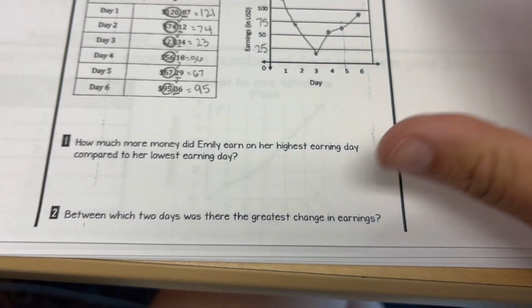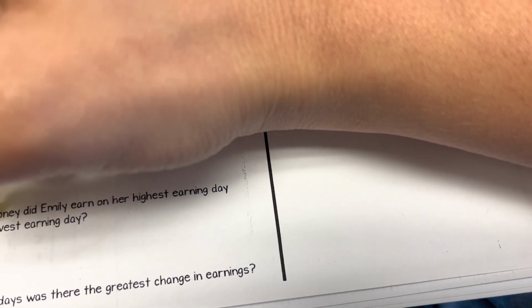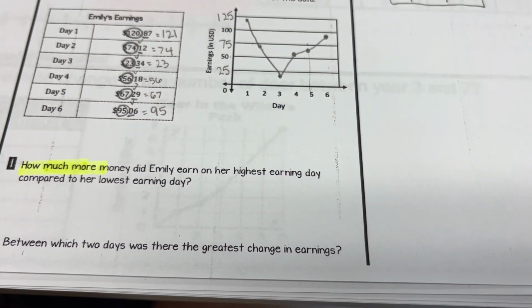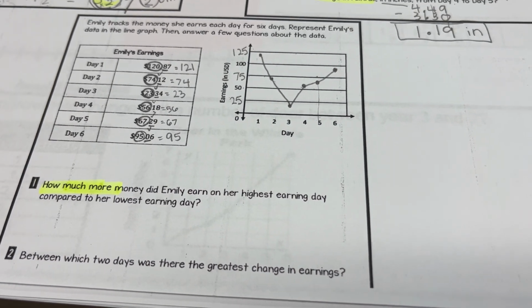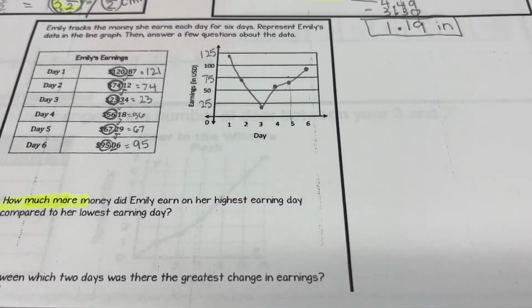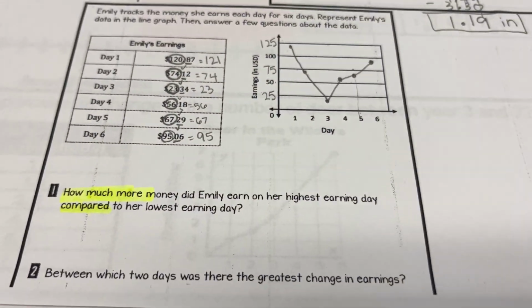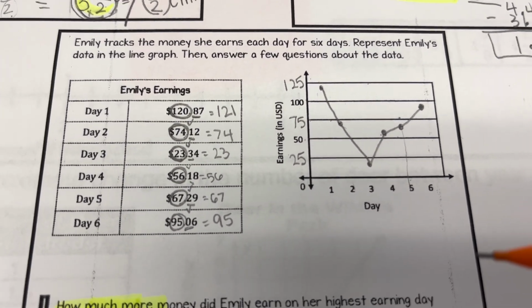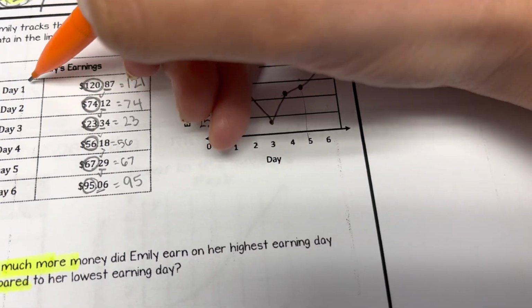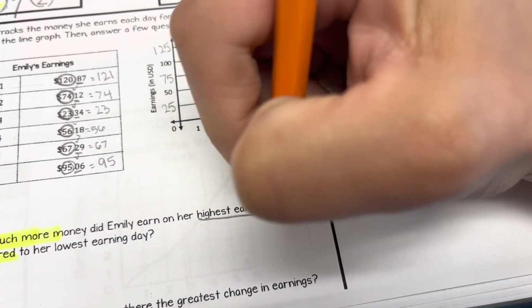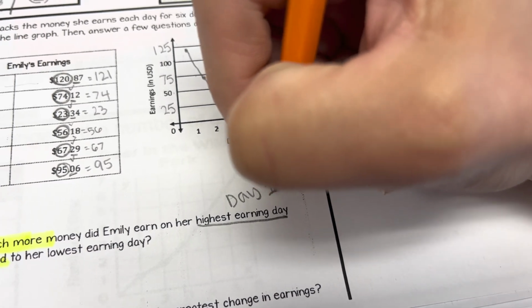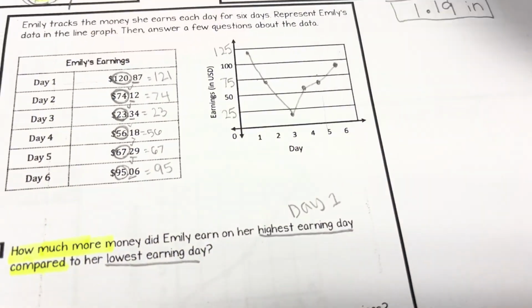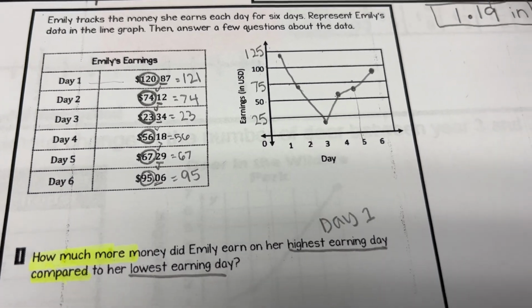Number 1 is asking you, how much more money? How much more did Emily earn on her highest earning day compared to her lowest earning day? They're even telling you you're comparing, you're subtracting. Where did she make the most money? The day that she makes the most is day 1. So her highest earning day, that's day 1. Her lowest earning day, where she makes the least amount of money, would be day 3, because she's at $23.